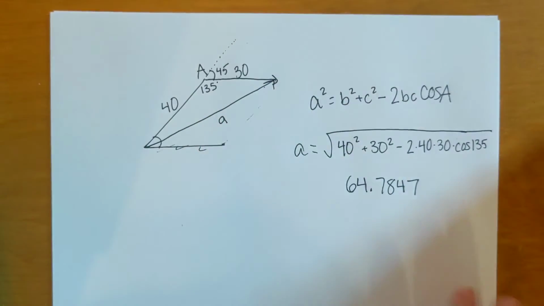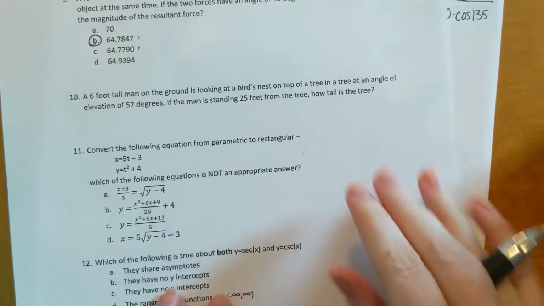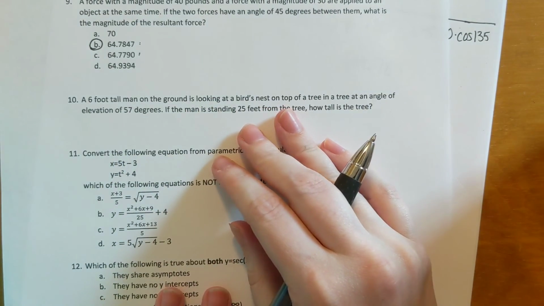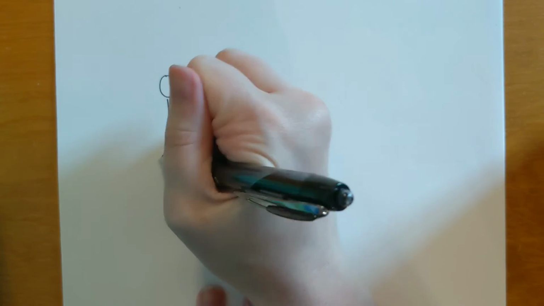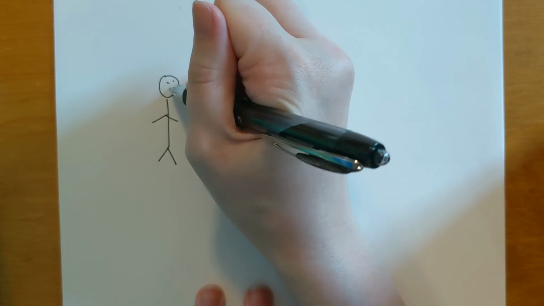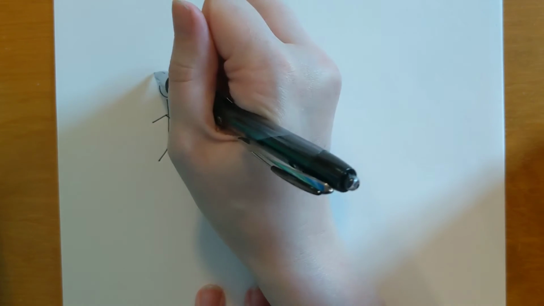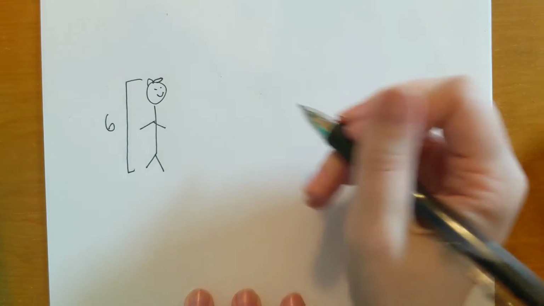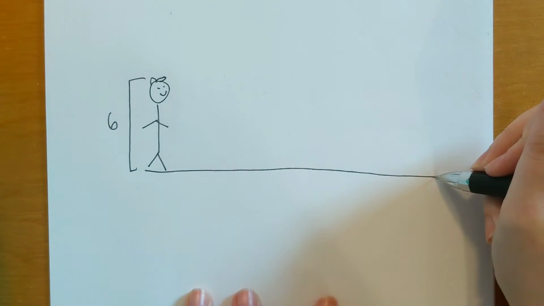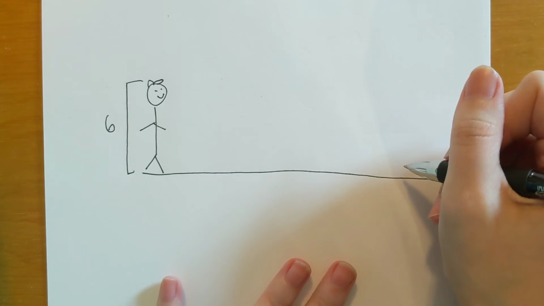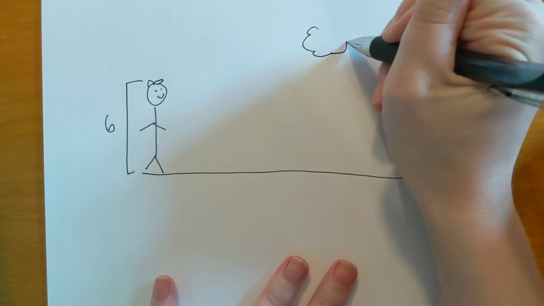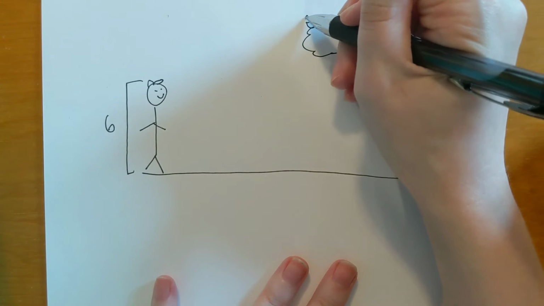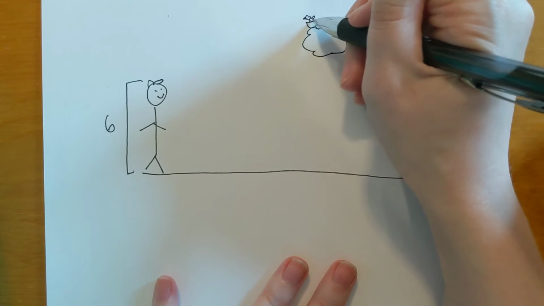All right, next question. This one, oh man, we did a lot of these in Unit 1. So let's draw a picture. Obviously, we need some art here. All right, 6 foot tall man. Here he is. So he's 6 feet tall. And then what? He's on the ground. Great. He is looking at a bird's nest on top of a tree. So here's the tree, here's the little bird, bird's nest, peep peep.